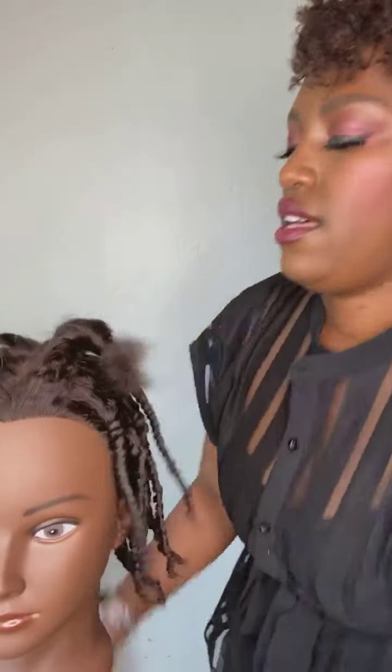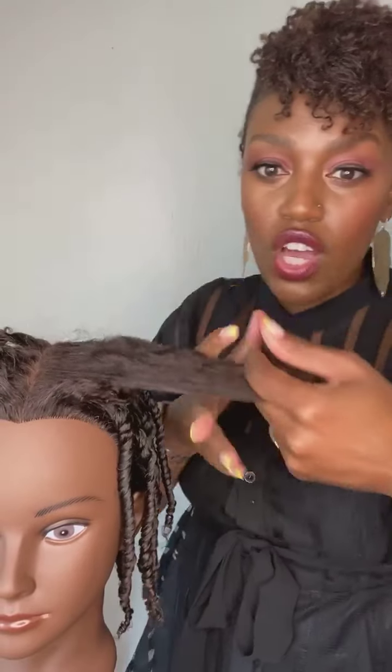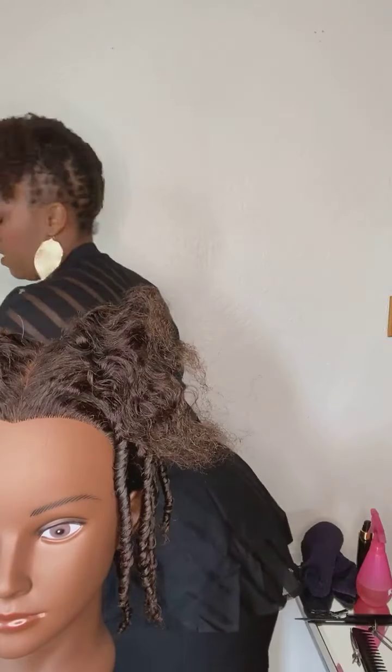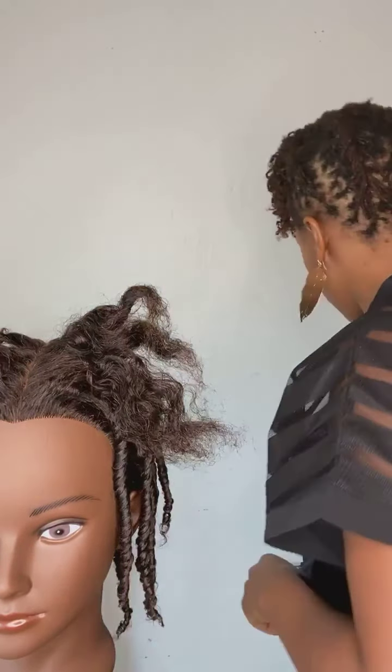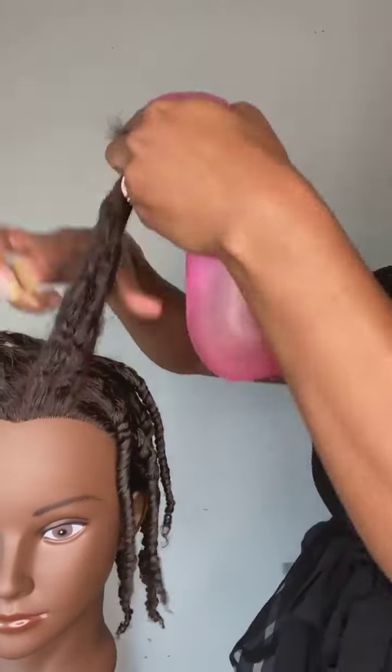And we are going to move on to my personal favorite, which is a three-strand twist. So like I said, we're just gonna keep getting a little more complicated with each one, but as long as you practice, you'll get it. You'll definitely get it. All right, so again, we are going to resaturate this hair.